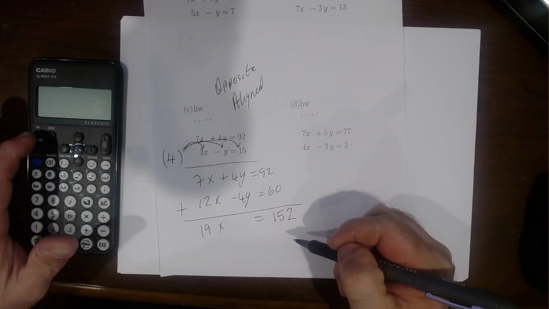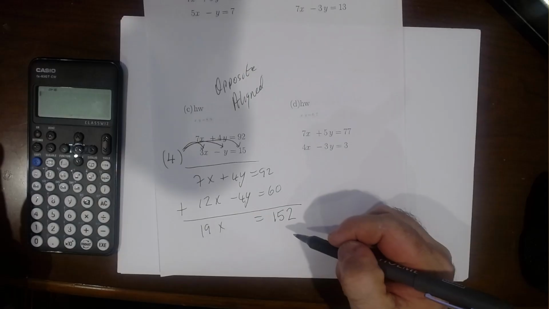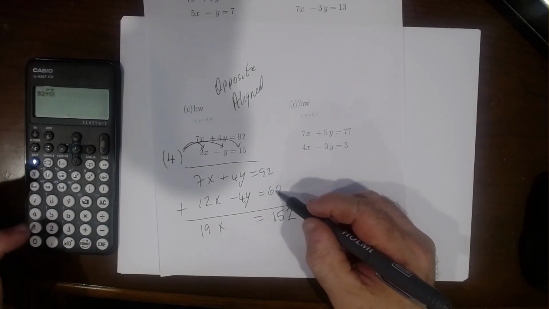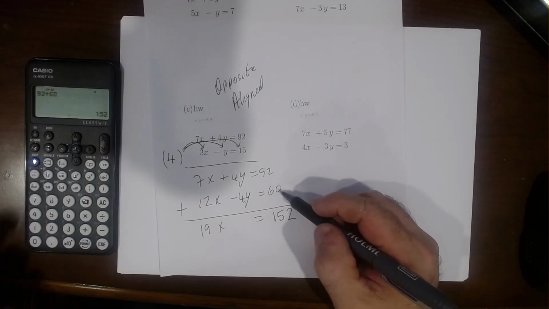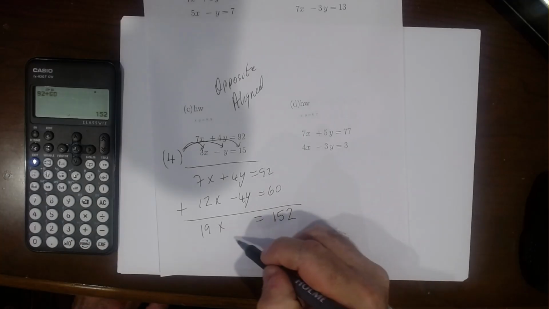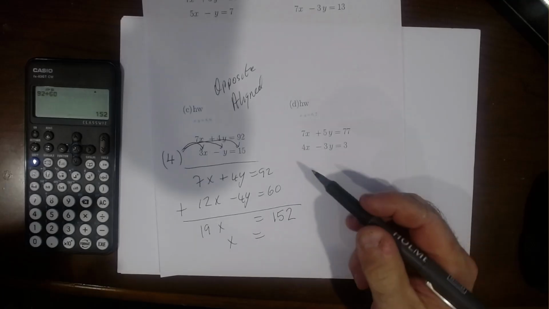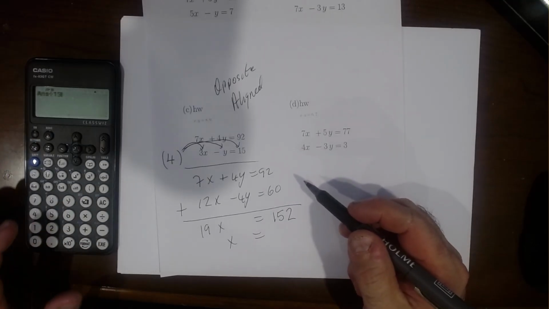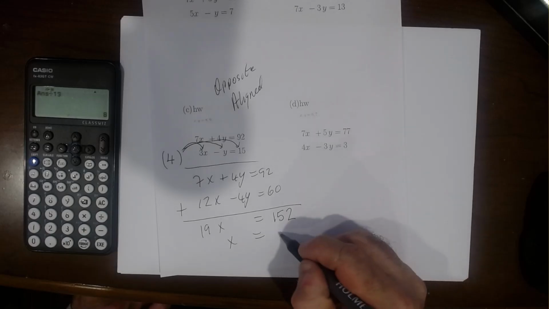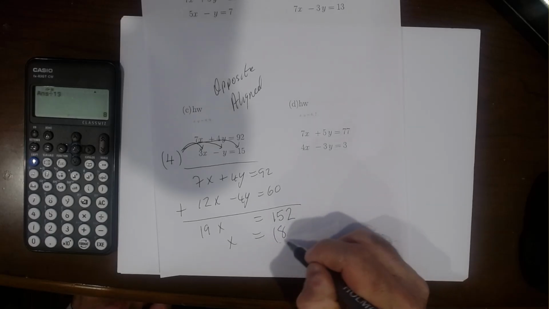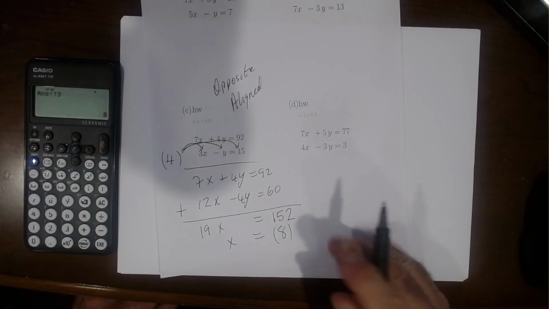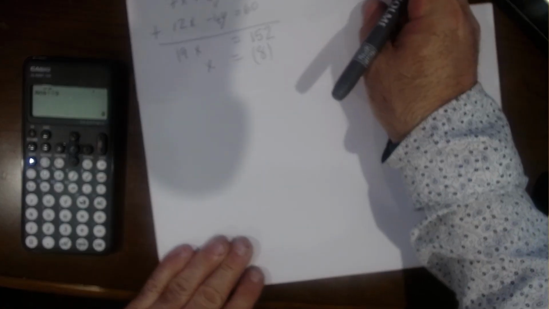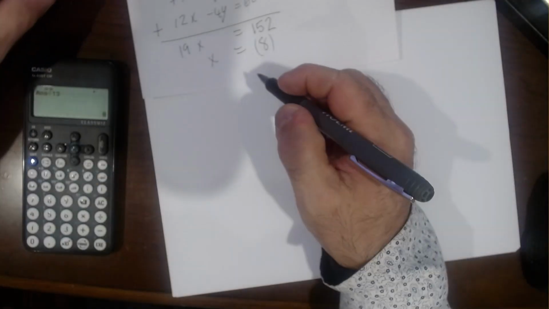Just to be sure, calculator on. 92 plus 60 is 152. Now, x equals, we have the 152 on our calculator. We'll divide by 19. We get 8. Put it in a jacket for substitution.